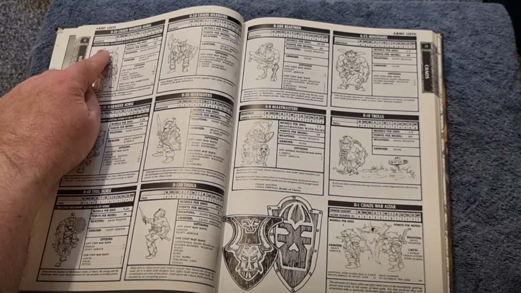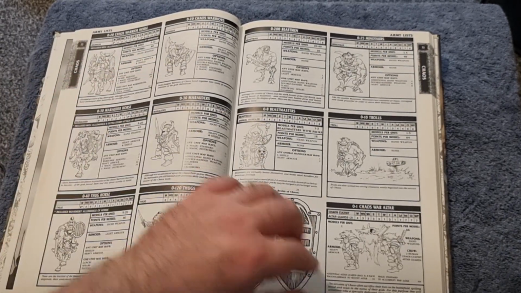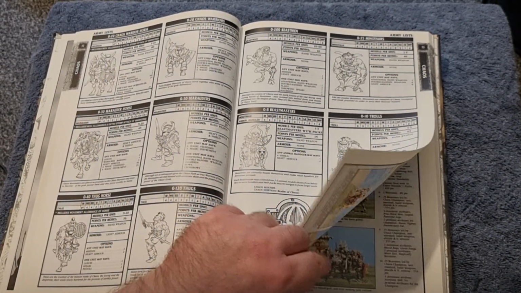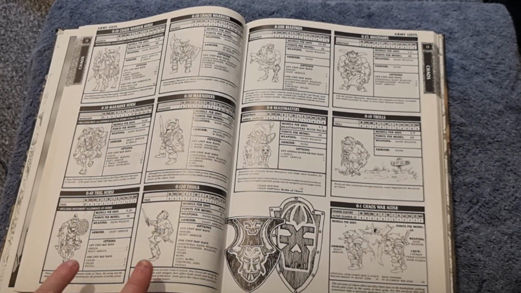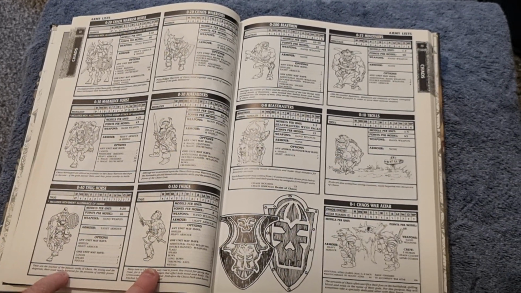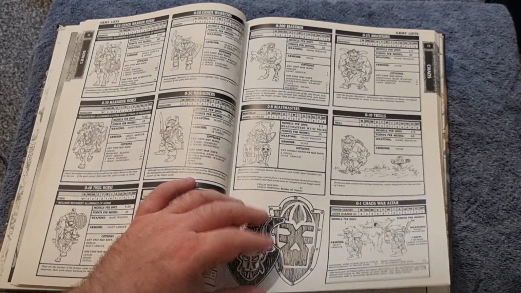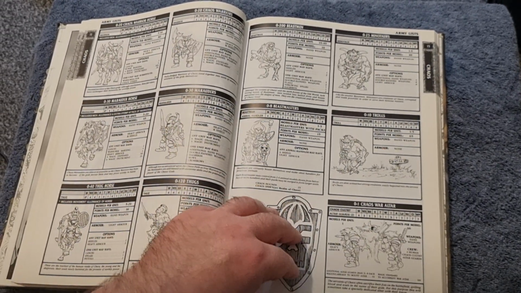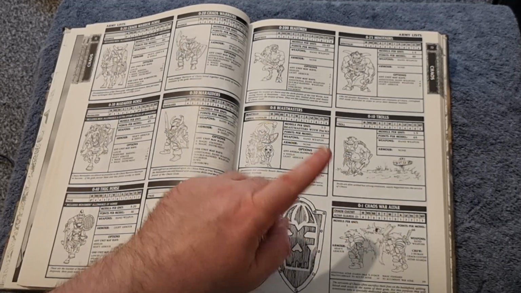Allows movement allowance and extra stomp attack for the warhorse. Same with the marauder horses, and the ordinary guys are the thugs. And you have the beastmen and stuff. Again, this is war altar, minotaurs.